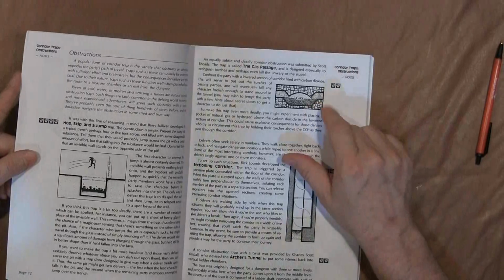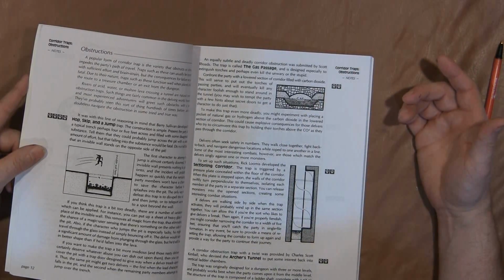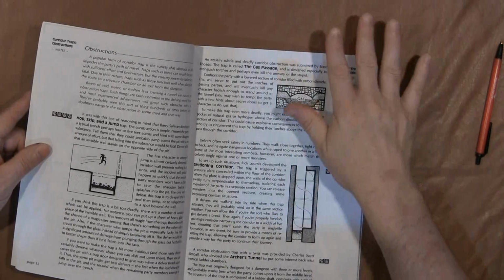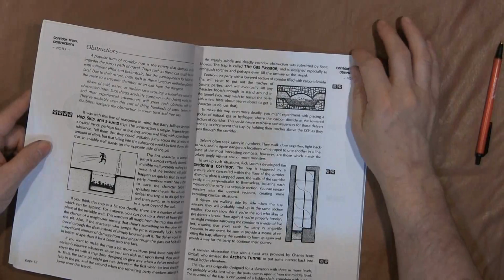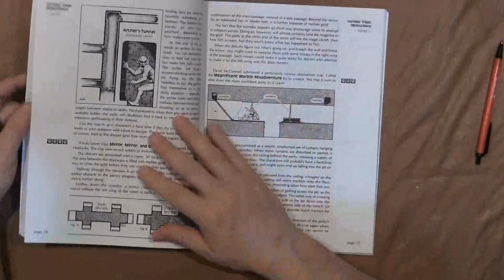Then there's the famous gas passage trap. This is a good trap because it can actually happen in natural areas. It can occur naturally within a cave. You can have a passage where it slopes down and pockets of gas get caught, and the players will never suspect it because it's not really a trap.